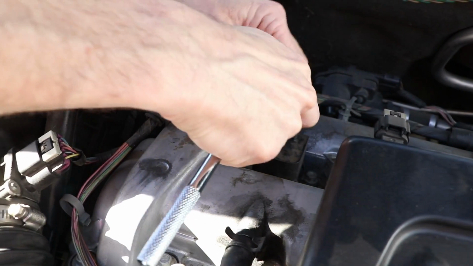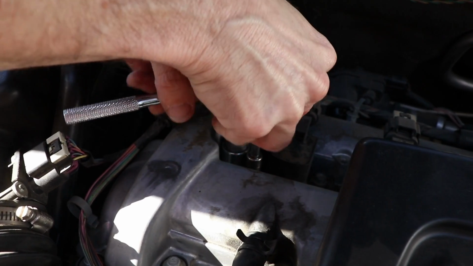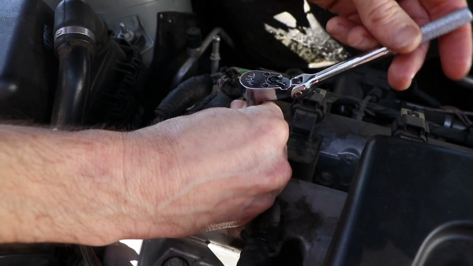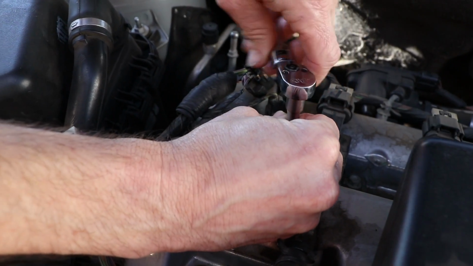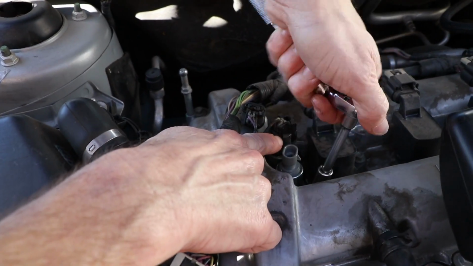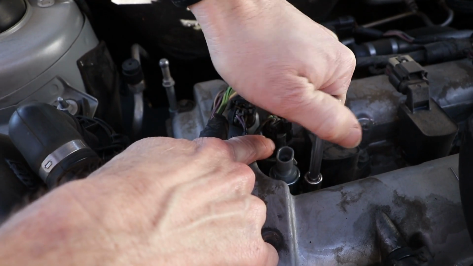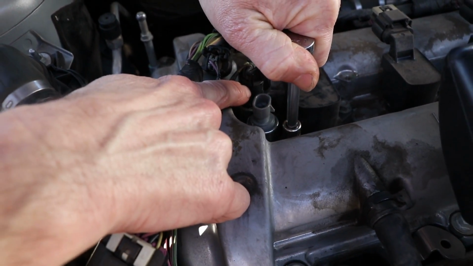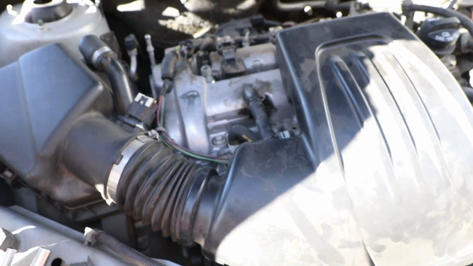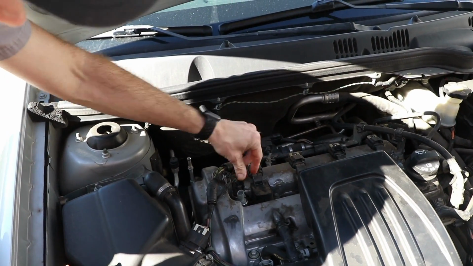And if you look, you can see as I tighten this up, it's actually drawing it in. I'm not killing it, and it's going very easily, but it was just getting over that little lip. See, if you watch it, it's still driving it down. Now it's there. So we're going to torque it. You want to make sure you find out what the torque setting is.